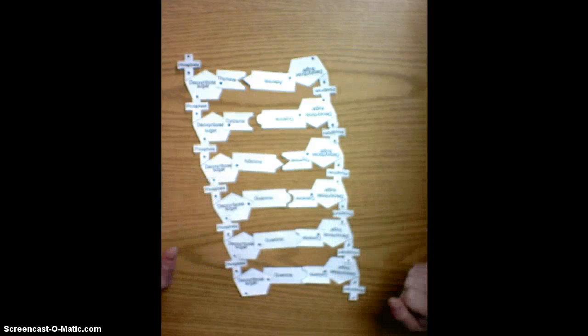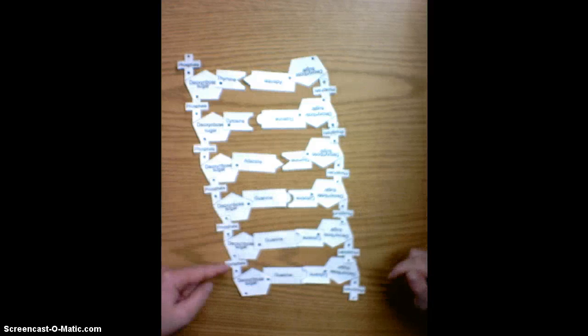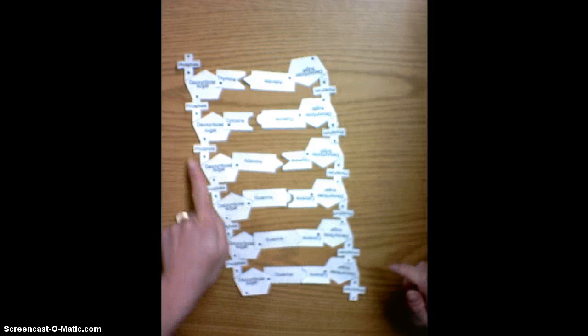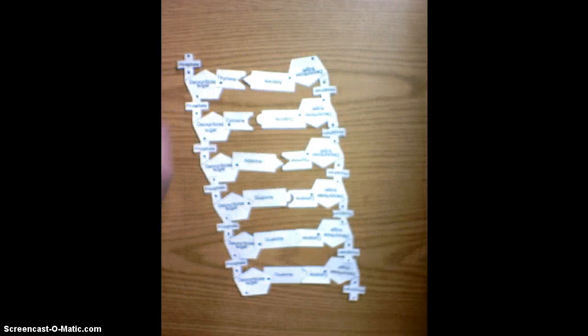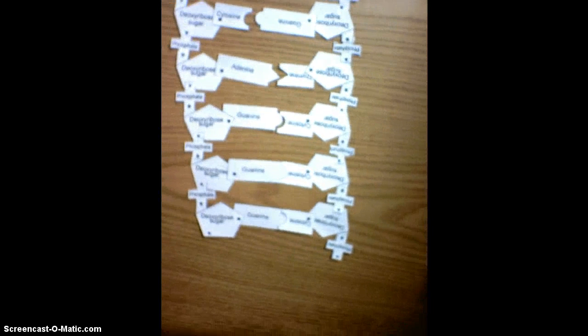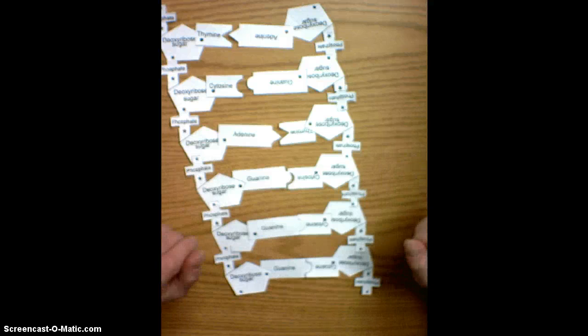I also want you to notice that it is running what we call anti-parallel, meaning that this strand is going up while this strand is going down. It's kind of hard to see on this camera, but if you look a little bit closer, you can see how one strand is right side up and the other strand is upside down. We call this running anti-parallel.